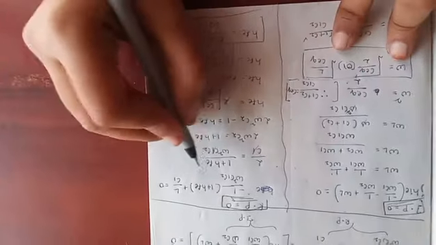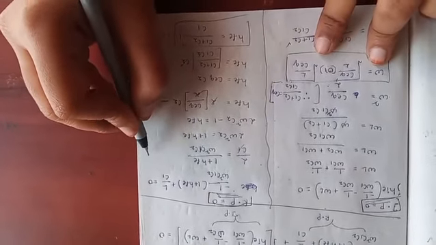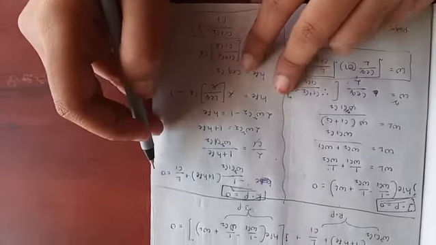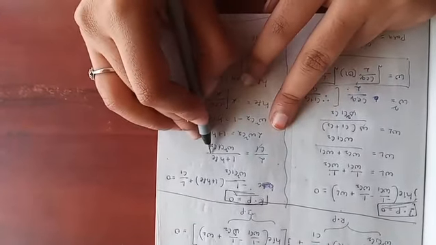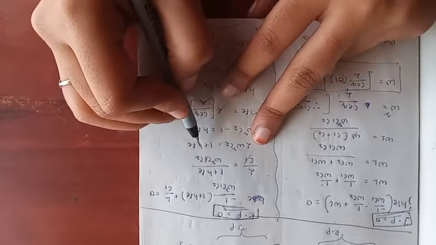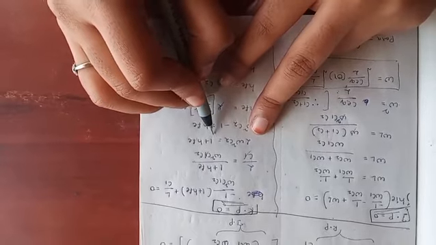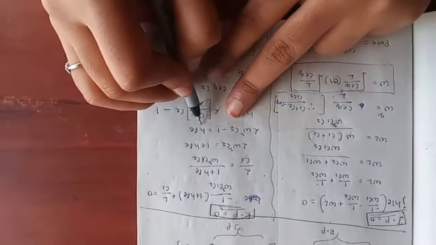Coming to the real part, minus 1 by omega square C1 C2 into 1 plus HFE plus L by C1 equals 0. Let's take omega to one side. L by C1 equals 1 plus HFE by omega square C1 C2. Here C1 and C1 cancel out. L omega square C2 equals 1 plus HFE. So L omega square C2 minus 1 equals HFE.